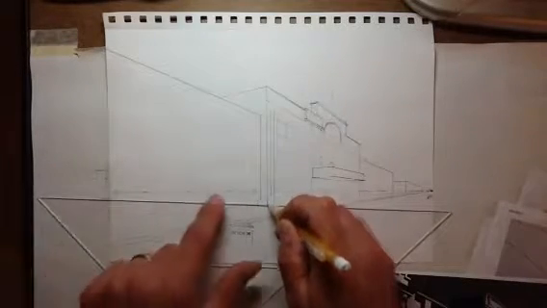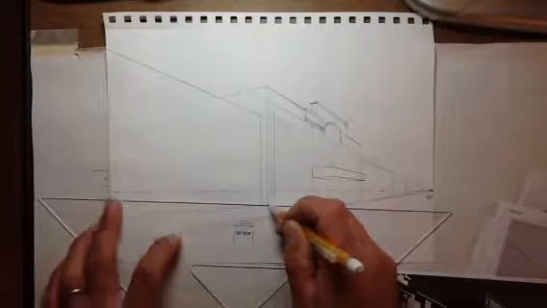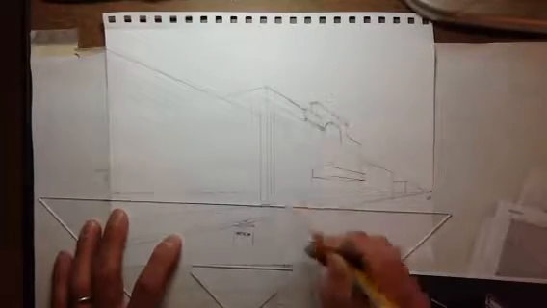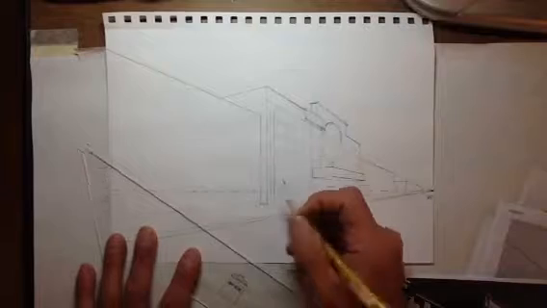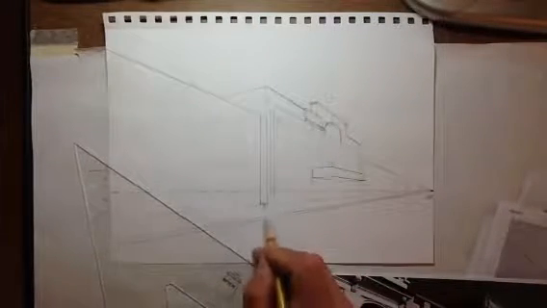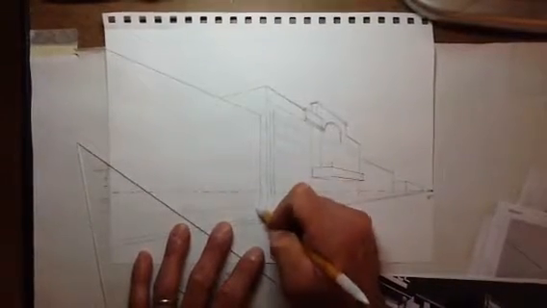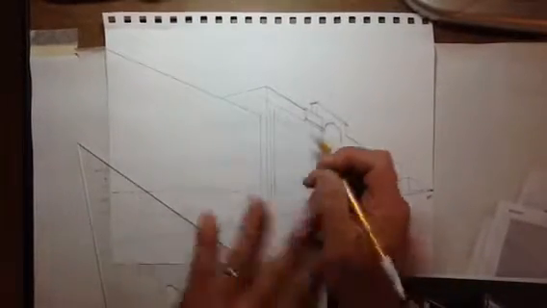Remember, we're operating with the assumption that there's a vanishing point off to the left somewhere, so we can try to think that way and make an angle that would look like it's going to come back. So now it looks like there's a little bit of a gap in between the two. Actually, I'm going to show you another. We're going to do two things.